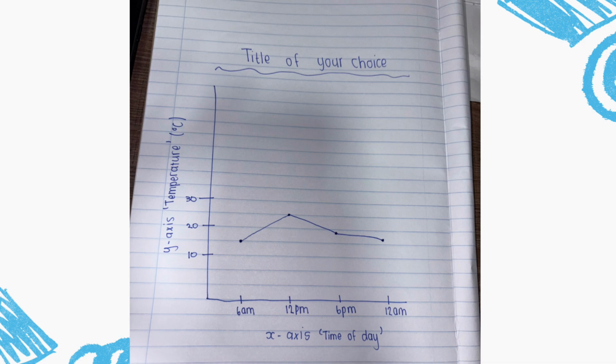Now we are going to use the information they give us to determine what numbers we will use on our x-axis and y-axis. Please make use of a ruler. I apologize, I did not make use of a ruler. So we are going to label the x-axis with the time of day that they provided us, which is 6 a.m., 12 p.m., 6 p.m., and 12 a.m. Then we are going to look at the temperatures of the day and we are going to count in tens. So we are going to label our y-axis 10, 20, and 30.